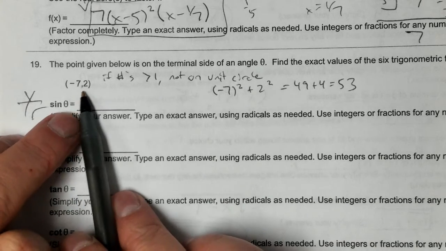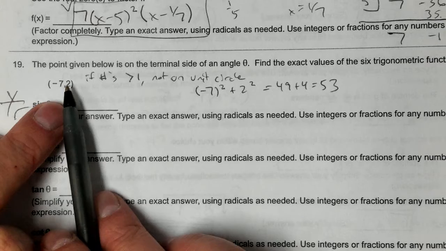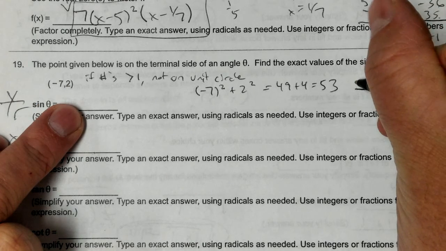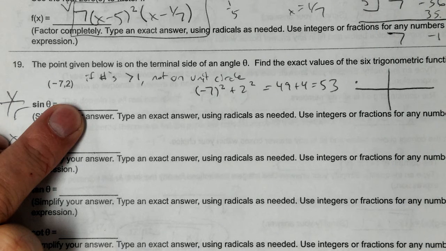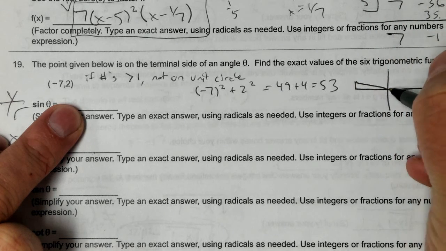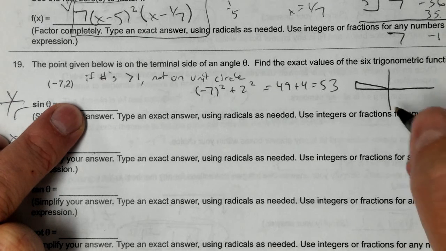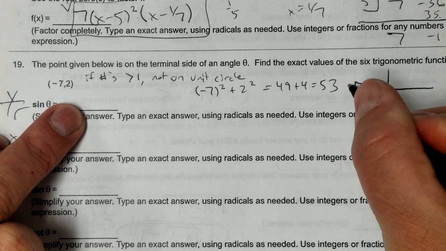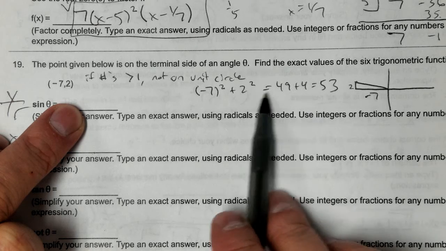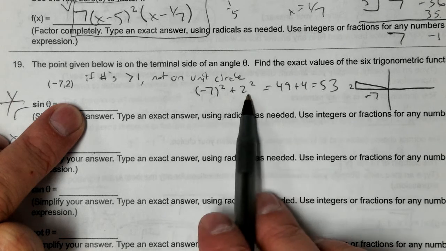Okay, so let's graph where we are at -7, 2. So that's the point, and then it goes down and touches the origin. So that means you're going left 7 and up 2. Now, I didn't finish this Pythagorean theorem part.